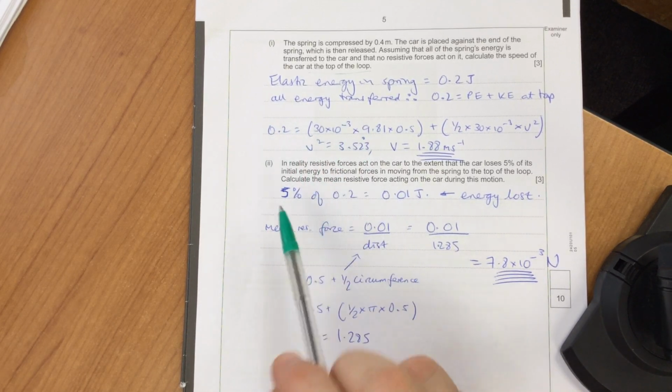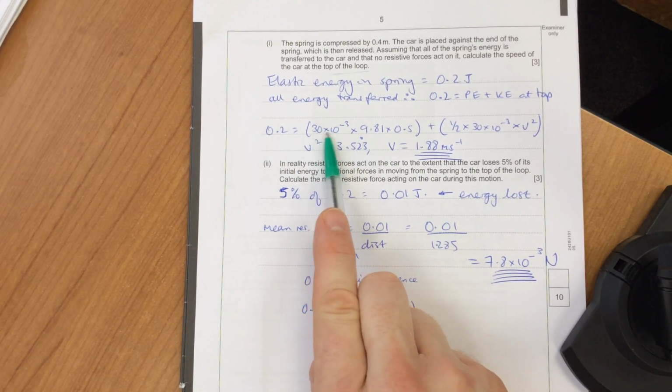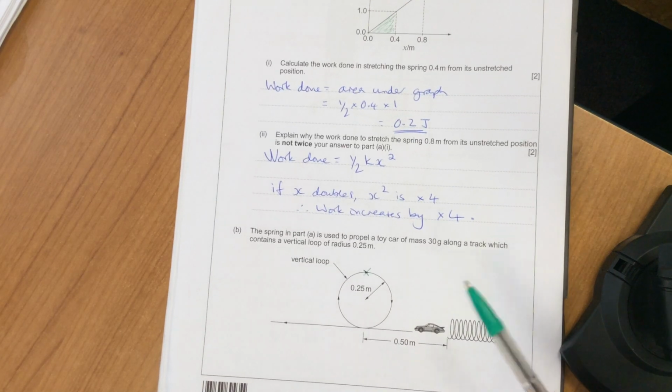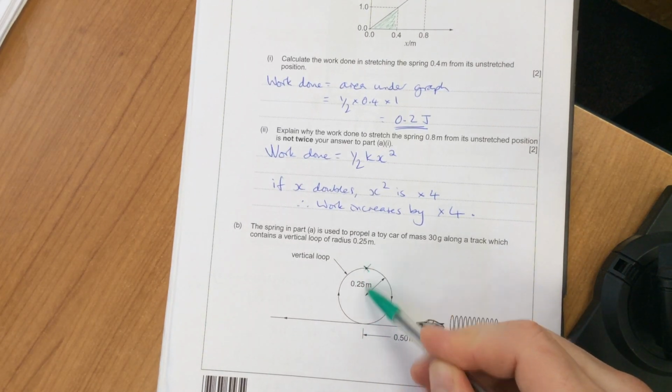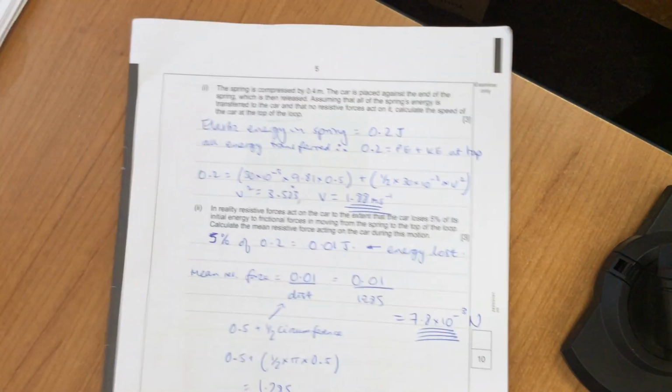Now, the potential energy is its mass. It's 30 grams. Make sure you put it into kilograms. 30 times 10 to the minus 3, times gravity, times the height. Now, they've told us that the radius of this circle is 0.25. So at that point, the height there is the diameter of the circle. That's where that 0.5 came from.